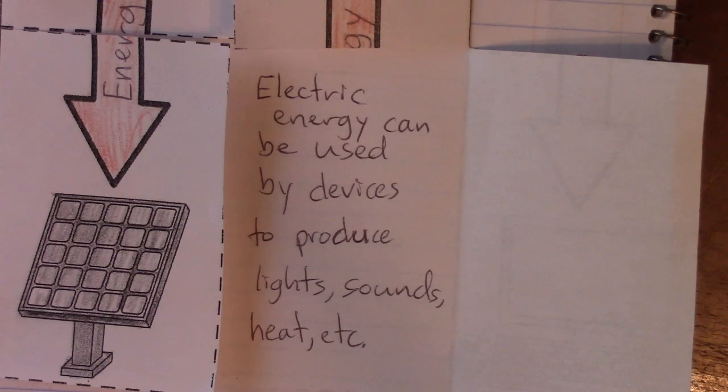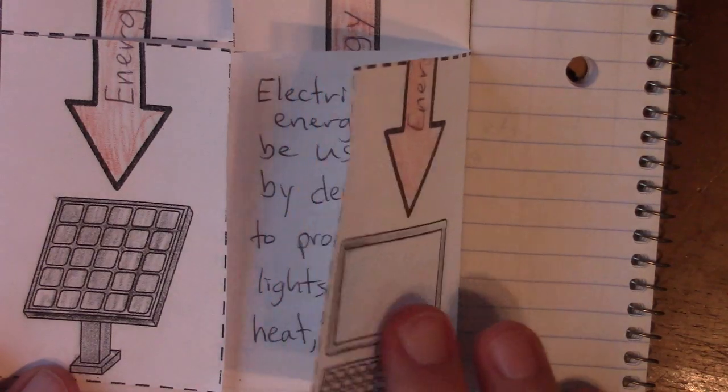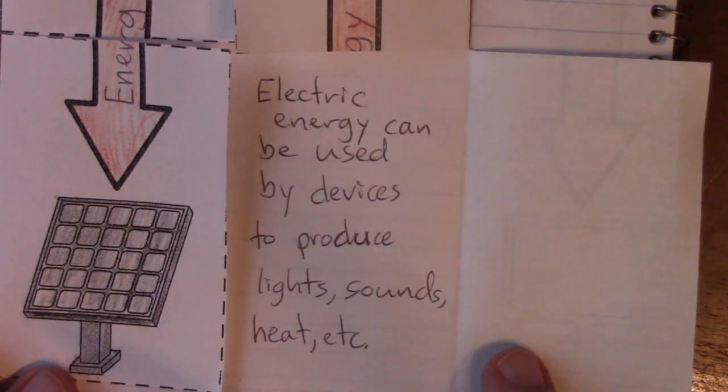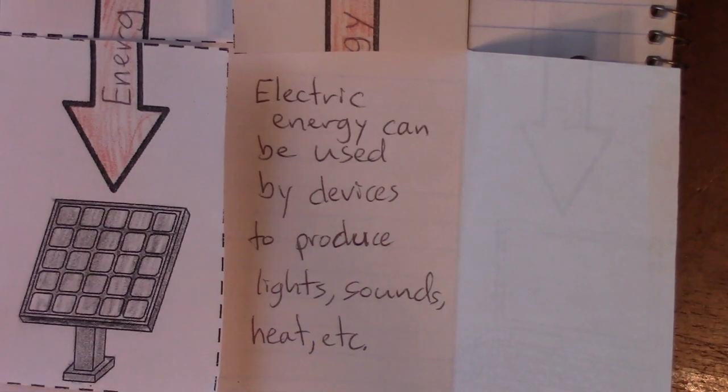For instance, with our computer here, the electricity is being used to produce lights and sounds. It also can produce heat. That's why computers have fans in them. All right, so make sure you have that copied in.